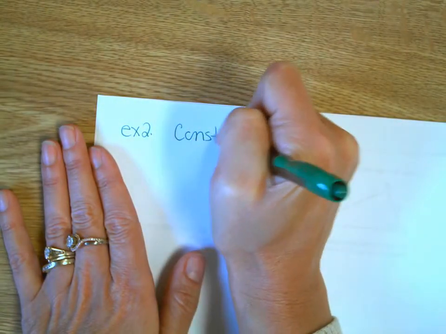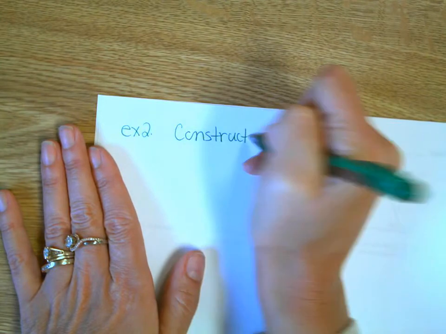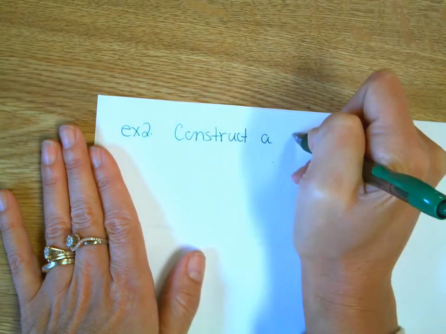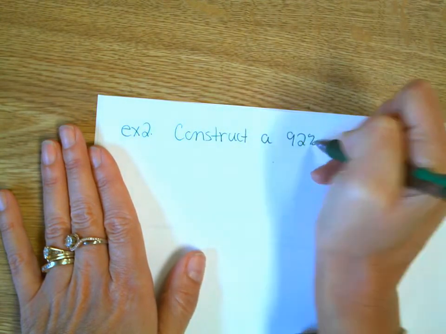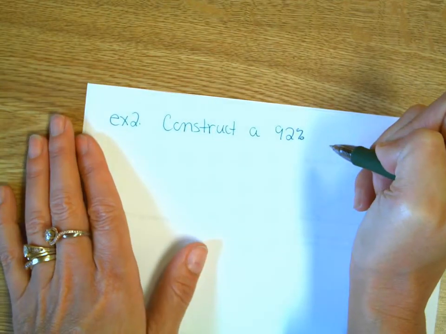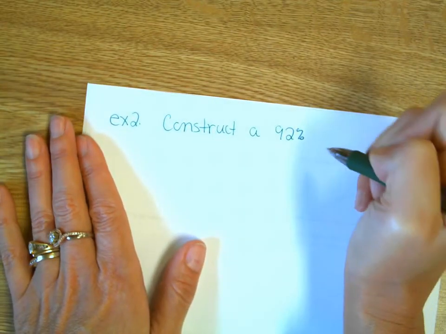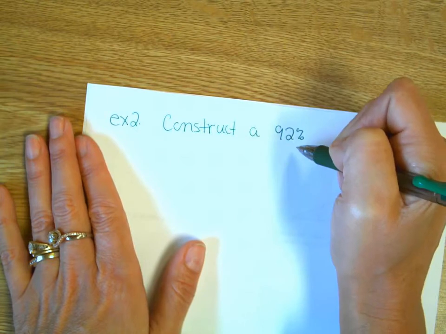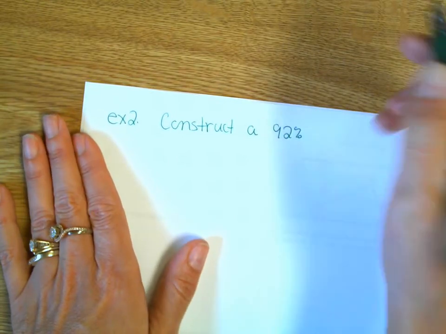Construct a 92% confidence interval. Not a very common thing to do. It's usually 90, 95, and 99, but we're just going to throw you a little curveball, see if you remember how to find the z-score.